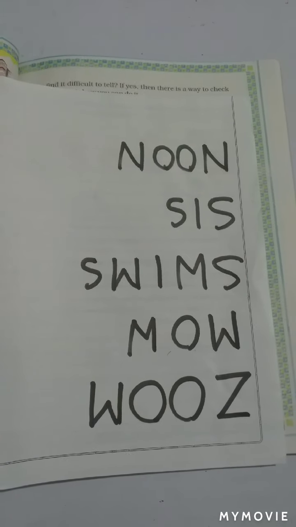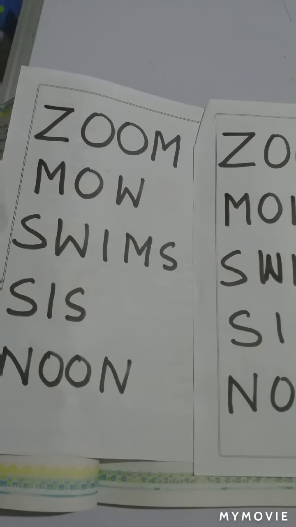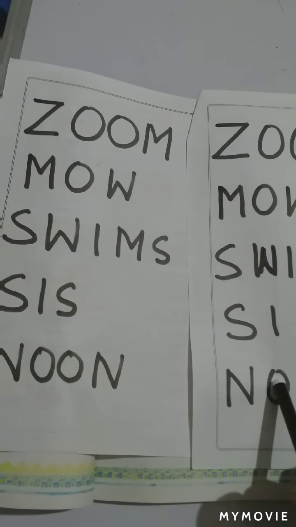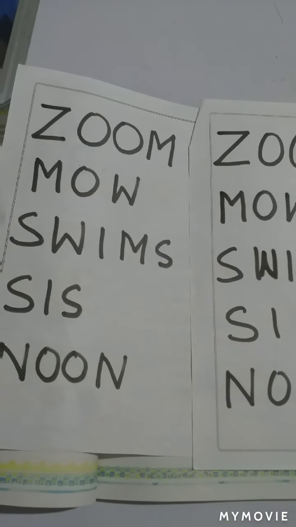So here it is a bit confusing. So I have written it on another piece of paper. So now I am having two pieces of paper. On both I have written the words. Now one I am going to give half a turn.